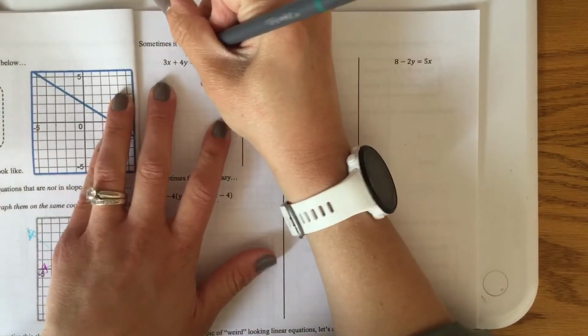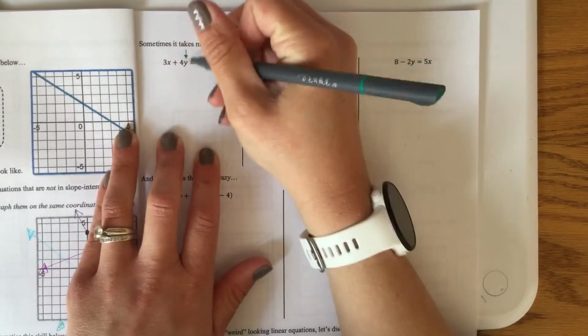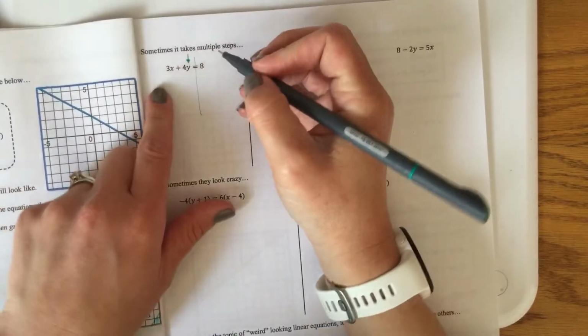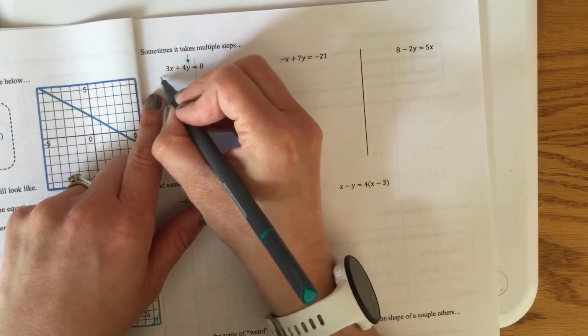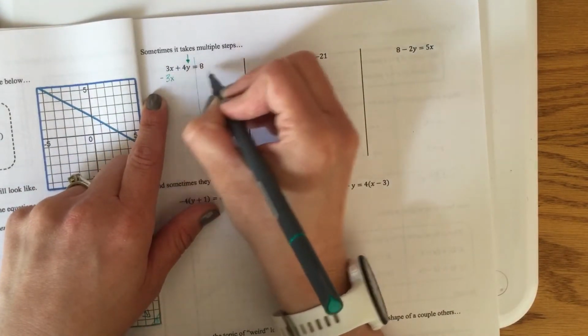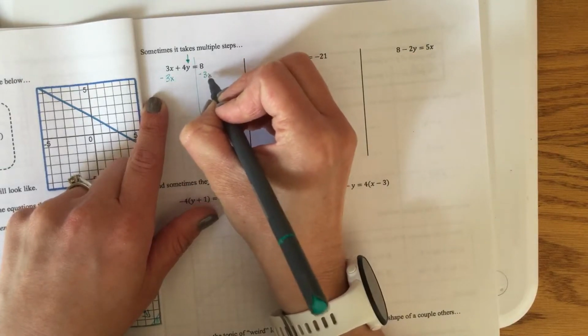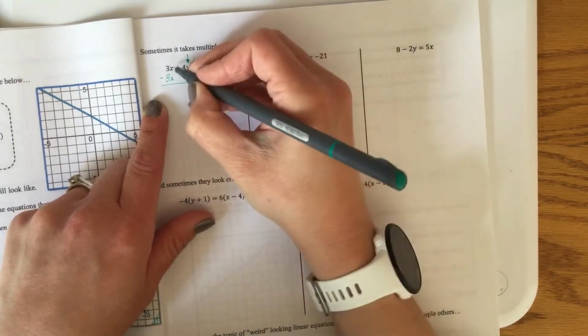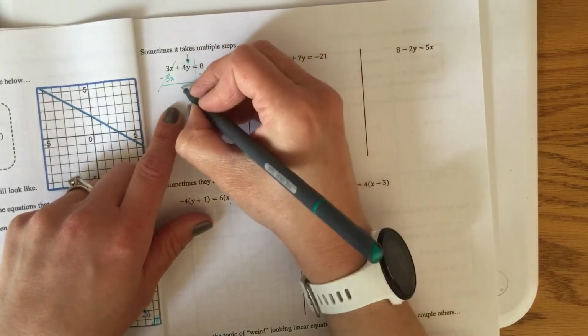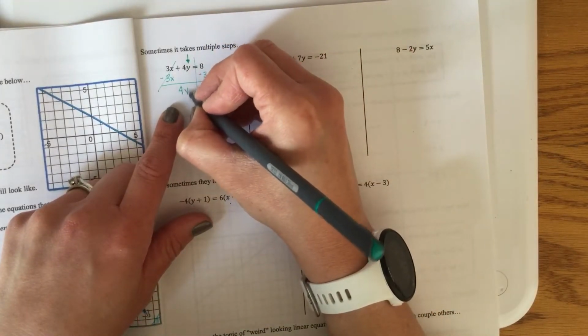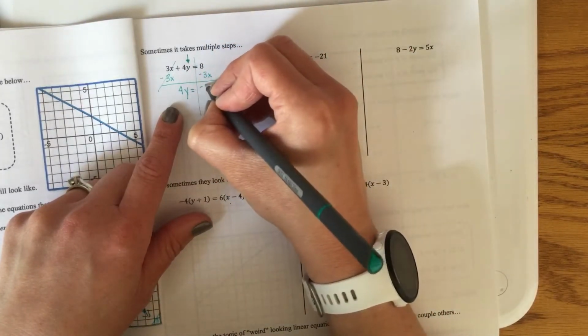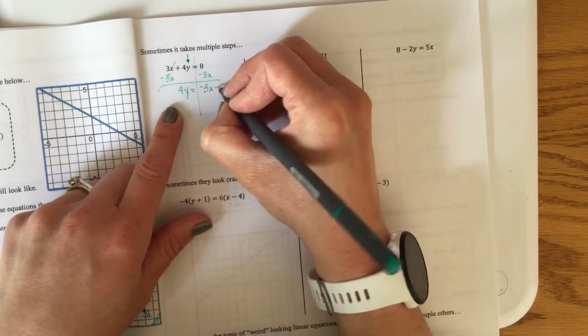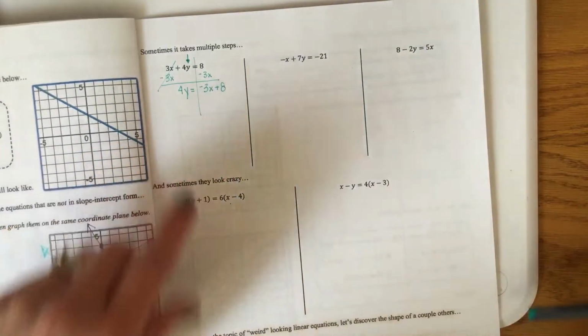You locate the variable. You can draw your line if you want to. The first step is to move whoever is furthest away. So I'm going to subtract that 3x. We want to move the entire 3x to the other side. And that cancels. So now write what you have left. I have 4y equals -3x plus 8.